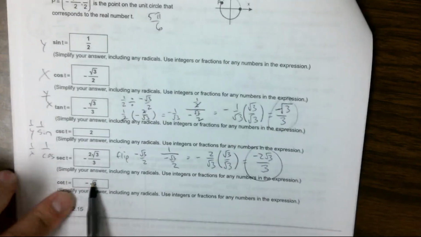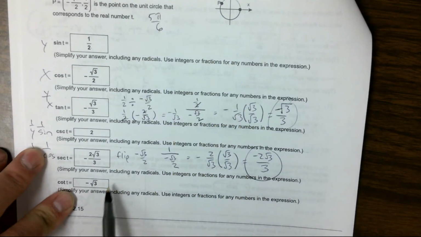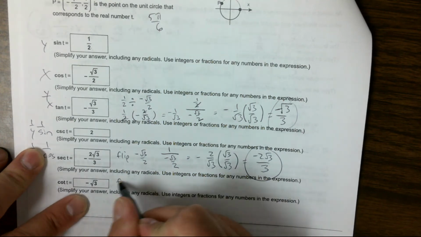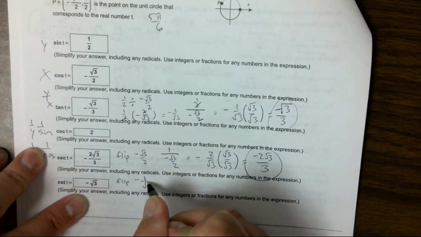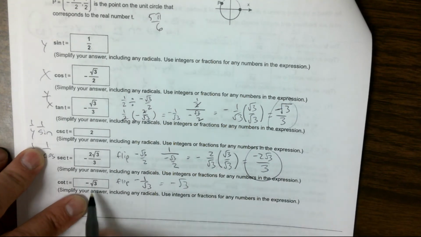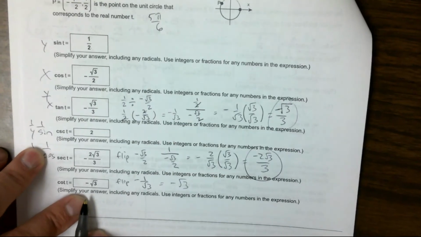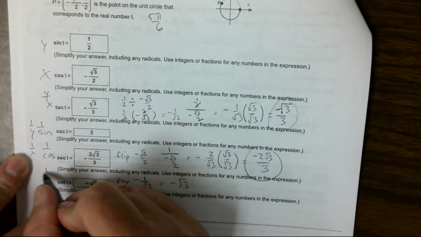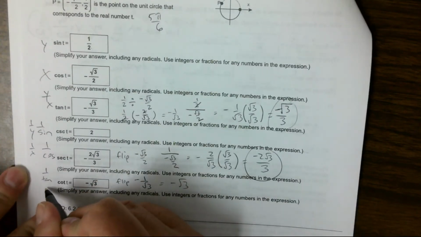And then on this one, you take your negative 1 over square root of 3 and flip it. And so that gives you negative square root of 3. Because this is 1 over tan, or you could think x over y.